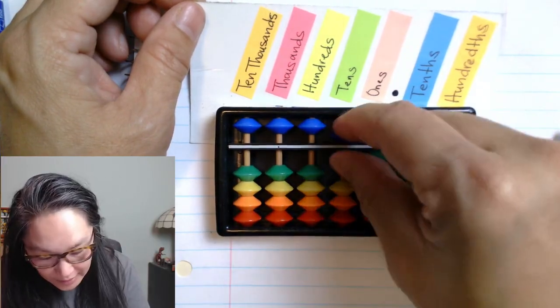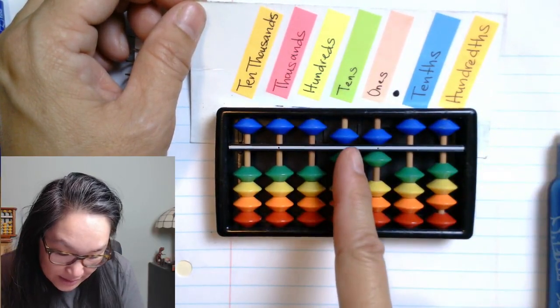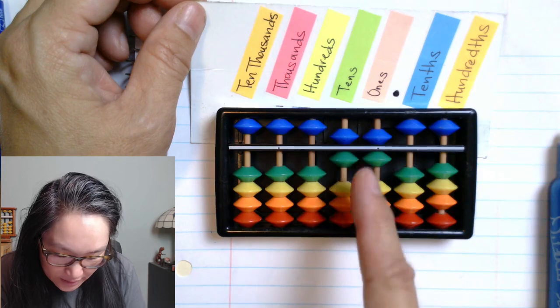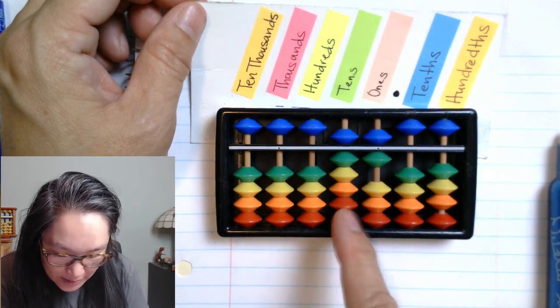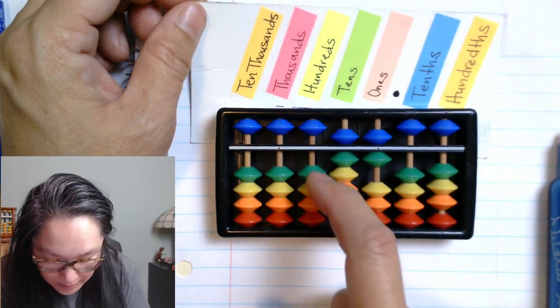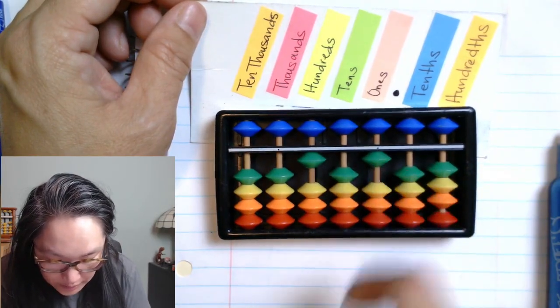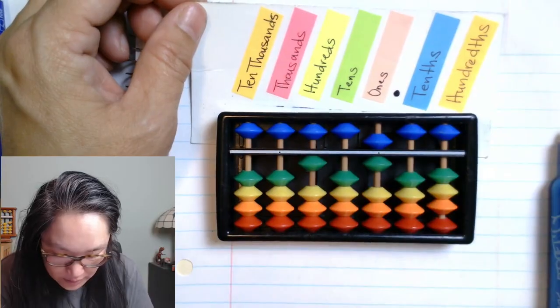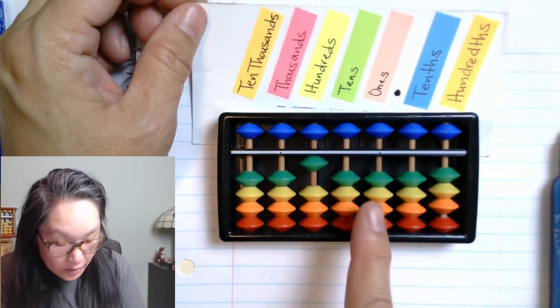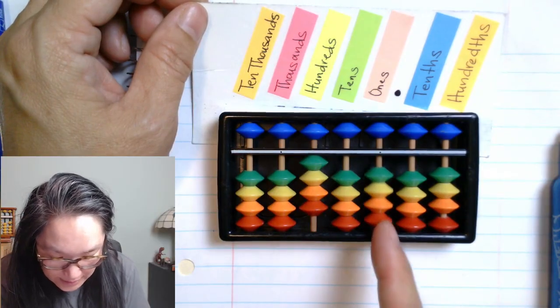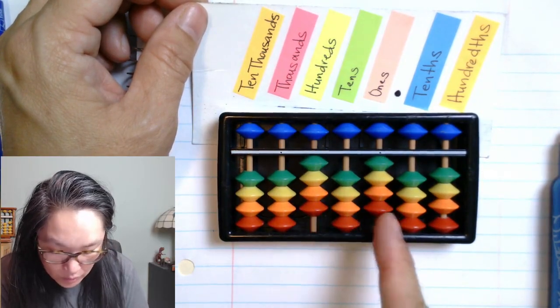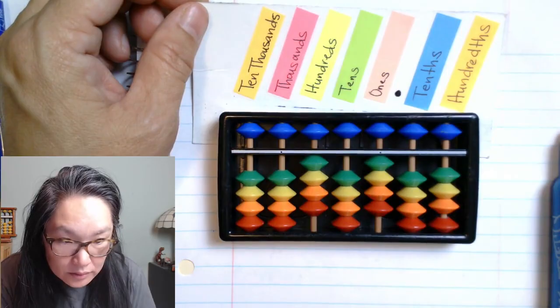So this is 66 because it's a 6 and a 6. This would be 76. This is 86. This is 96. And then this is 106. So if I did this, this would be 100, 200, 300, 400. Notice this is exactly the same as this. It just depends on what column we're in.